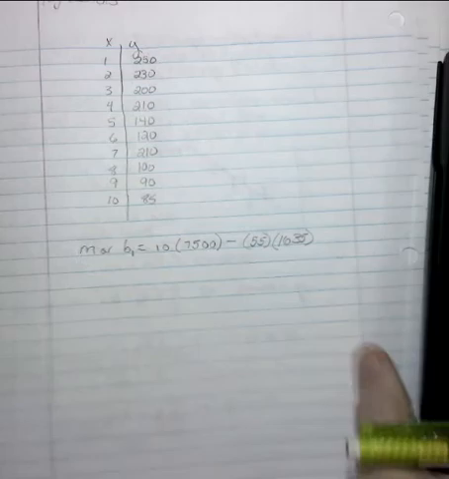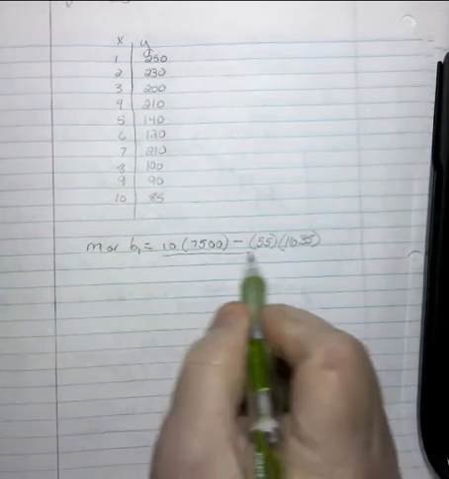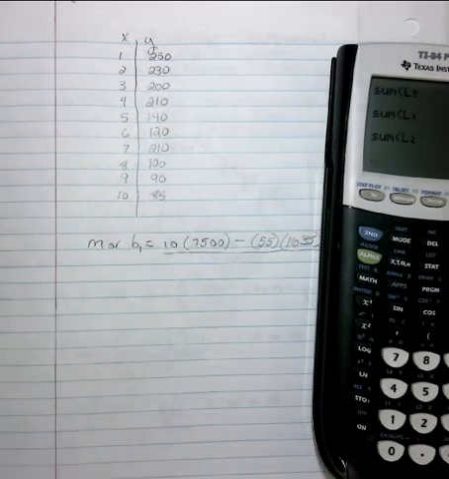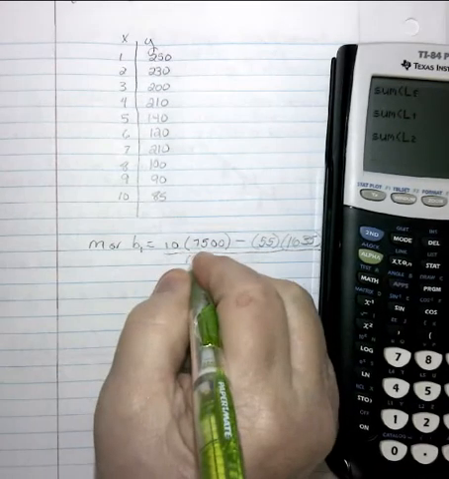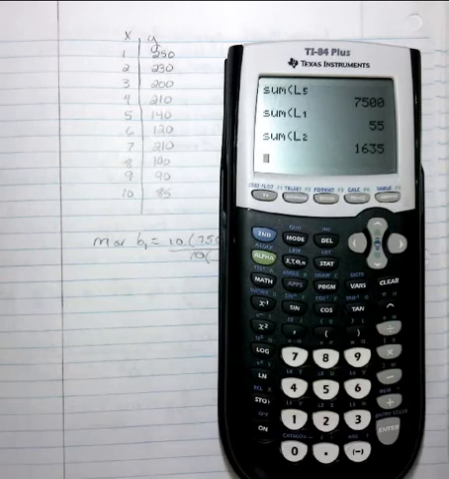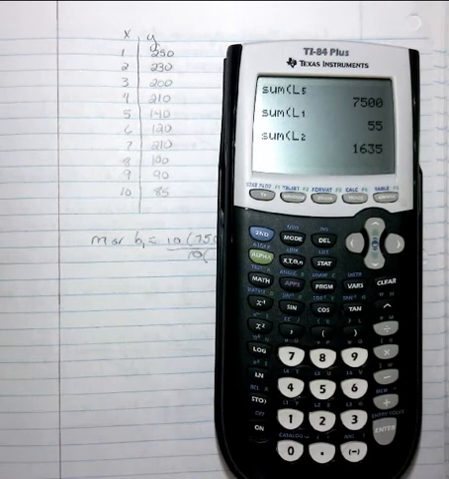So there's the numerator of our formula. And now to put in the denominator, 10 items times the sum of the x squared column, so that is L3.